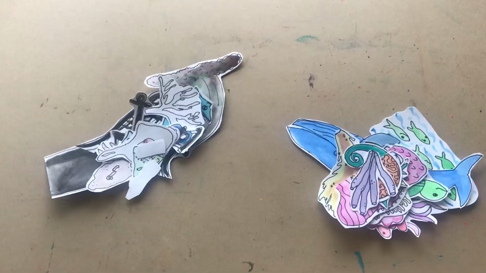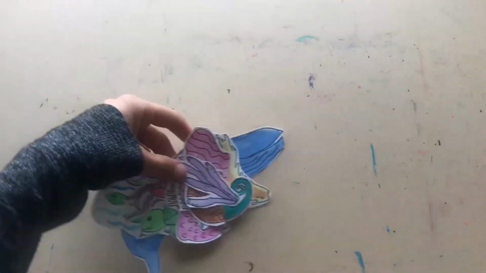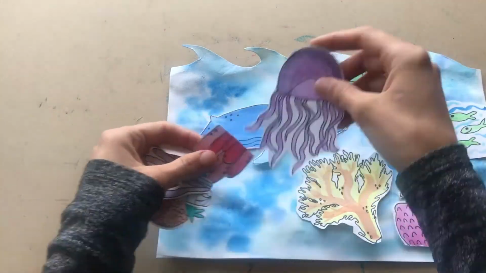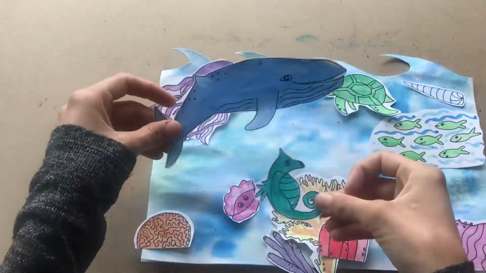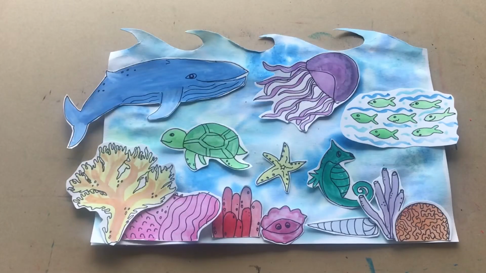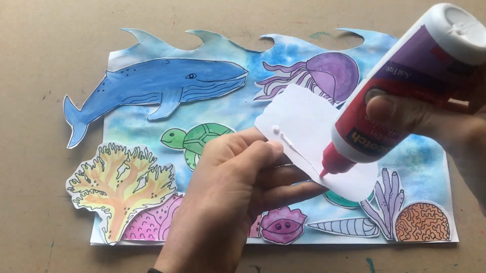Once you've cut out all your animals from both scenes, you can arrange them as you'd like. Use your artistic vision to imagine where you'd like to place all your animals and play around with it until you find the arrangement that you like. Once ready, glue them on one by one.